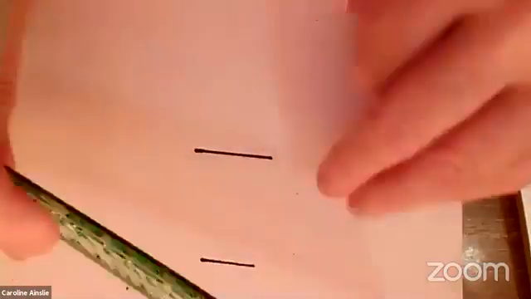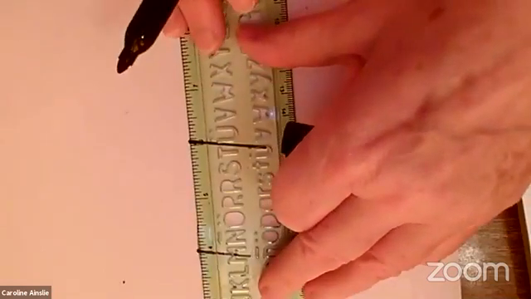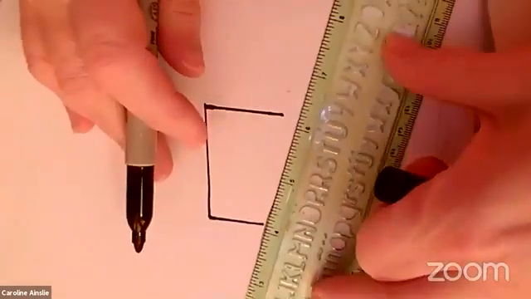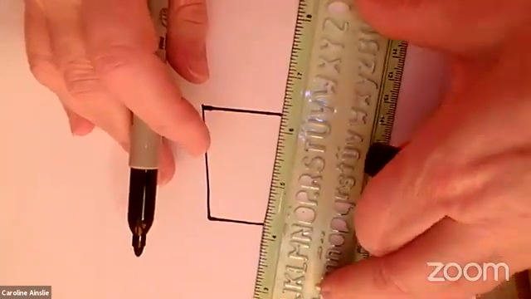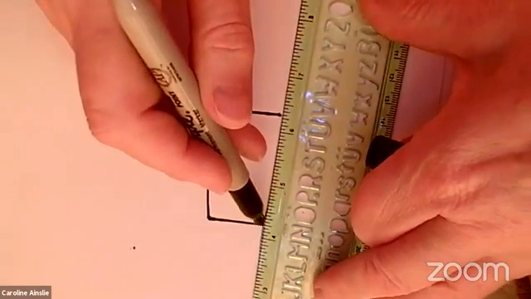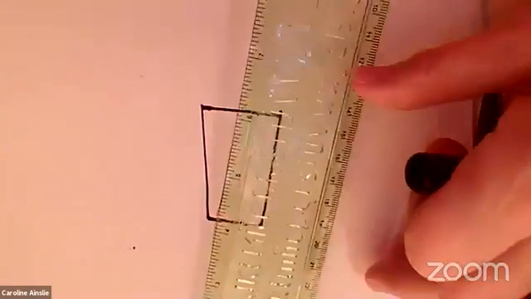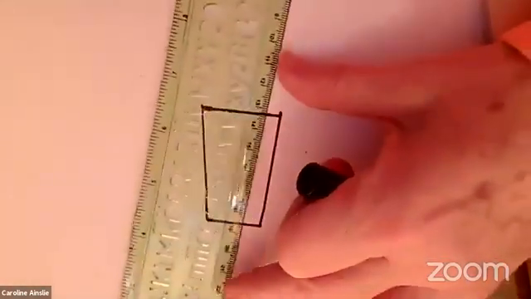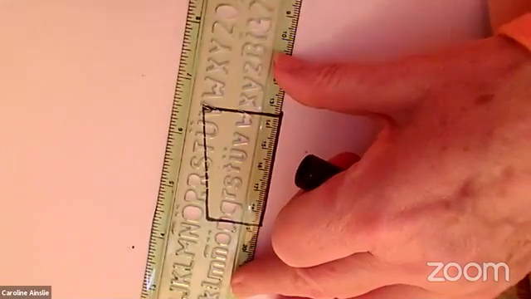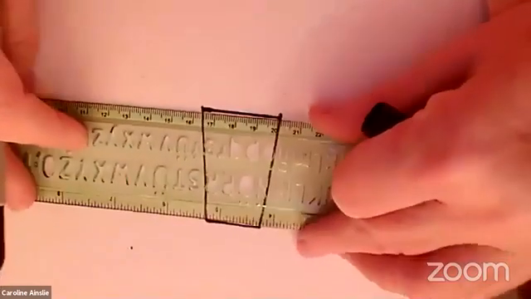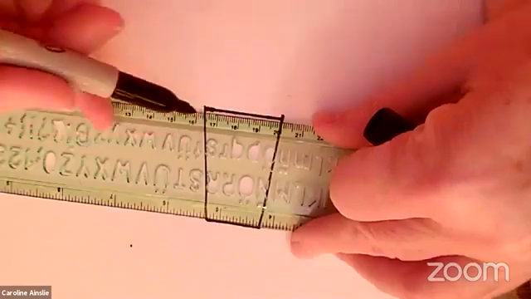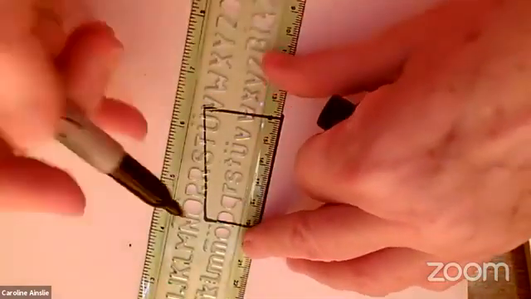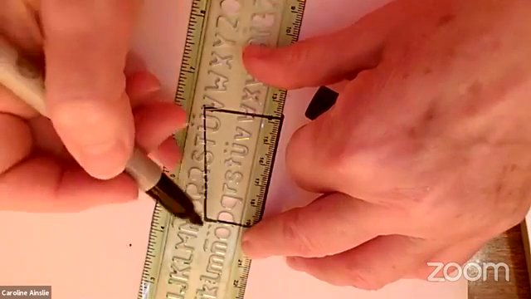Now, the edges of the chair, let's just look at it under the ruler for a moment. The edges of the chair, see how, if I put those two together, that and that are straight and parallel to each other. But if I now put that edge there, that starts wider and it gets narrower.